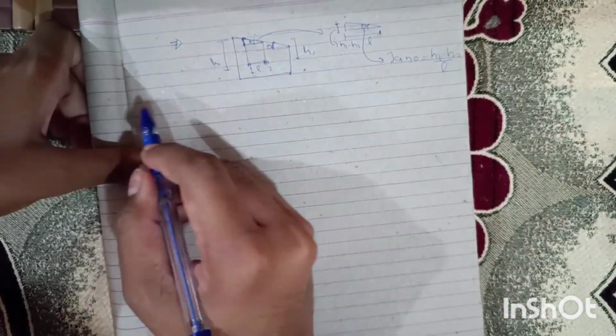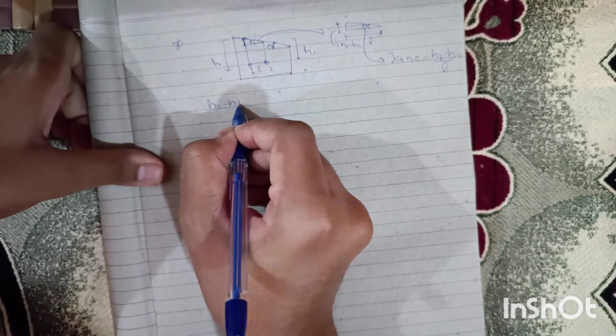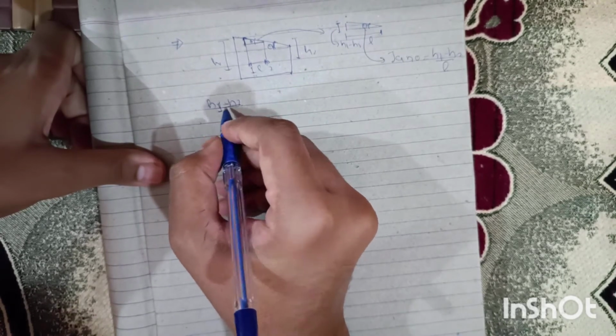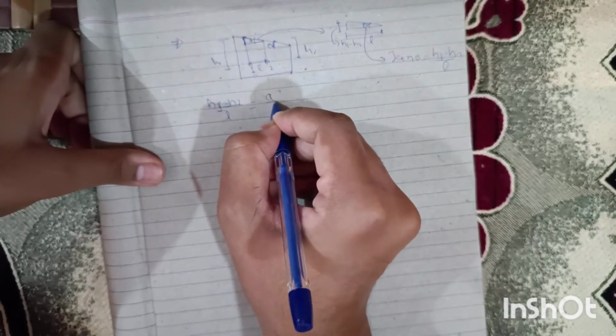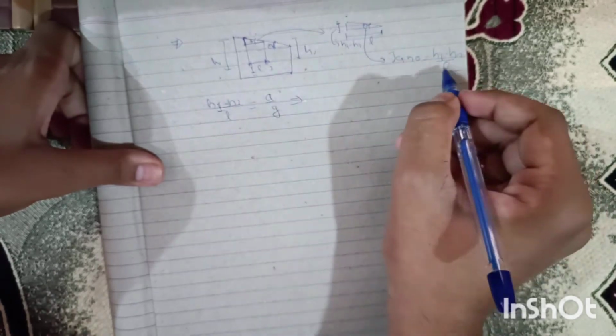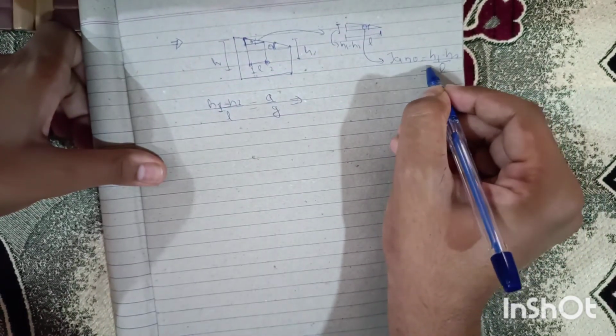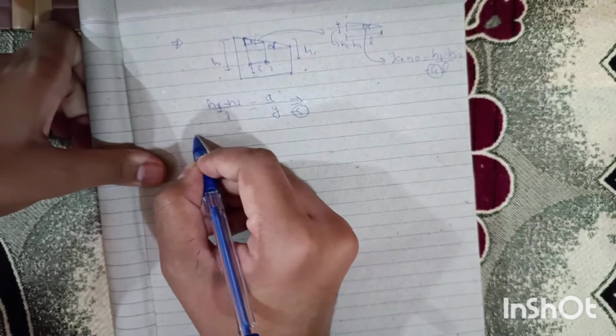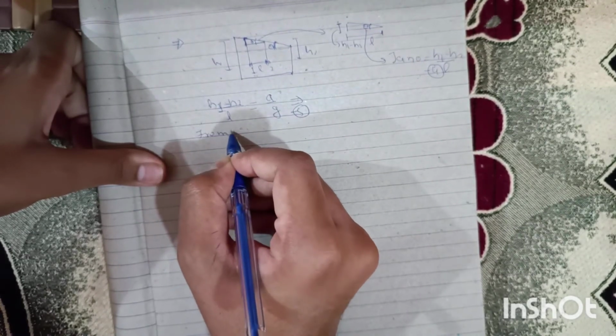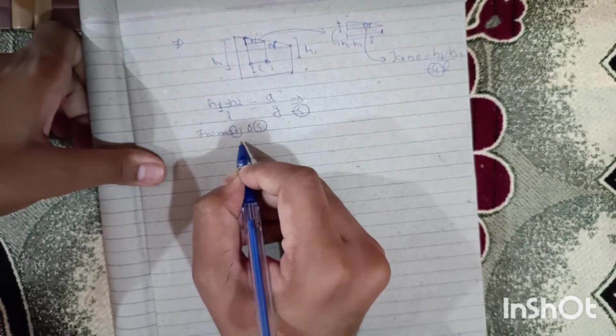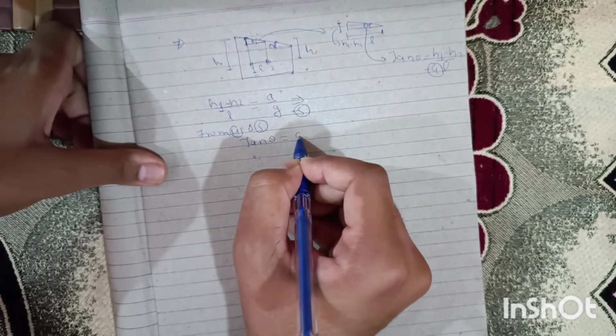So from the earlier situation, we have H1 minus H2 upon L is equal to A by g, and from both of these equations, the 4th and 5th, we have tan theta is equal to A by g.